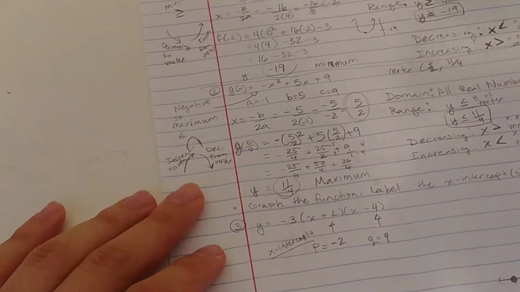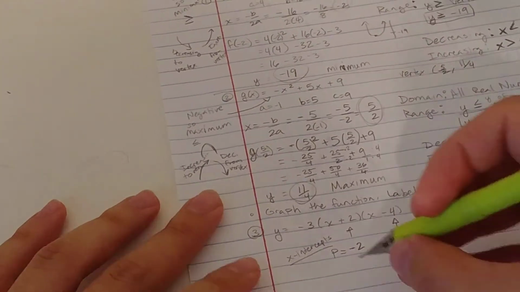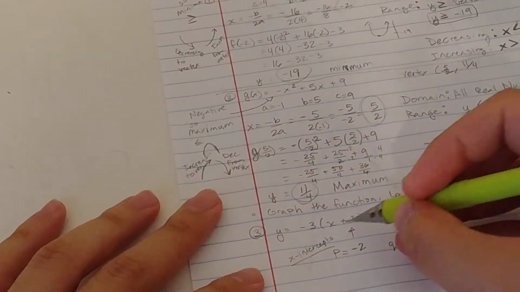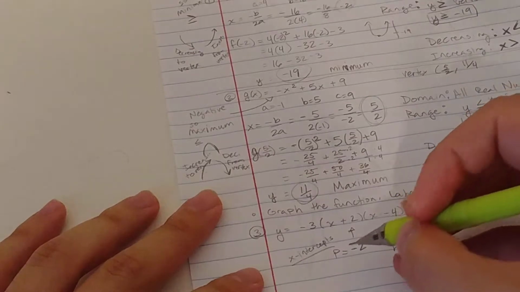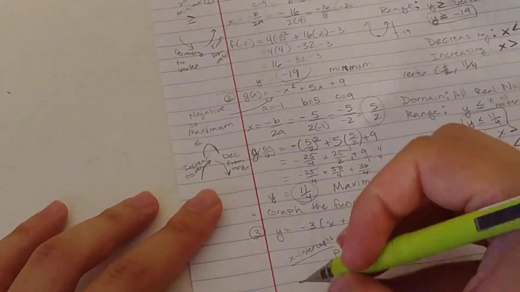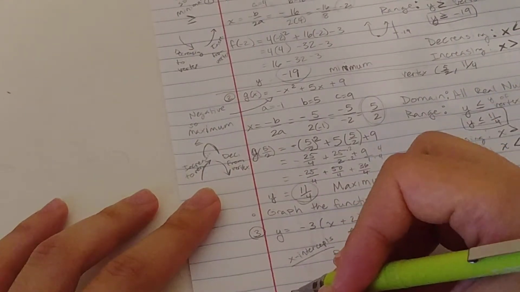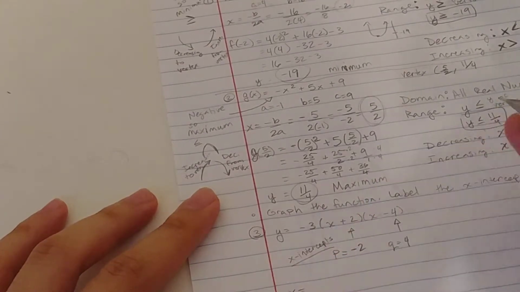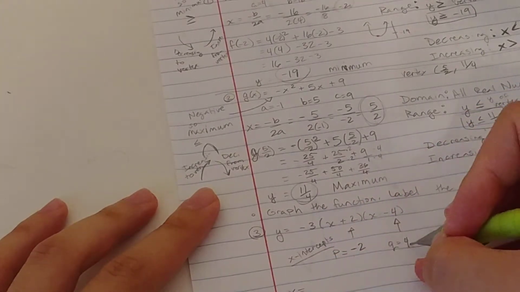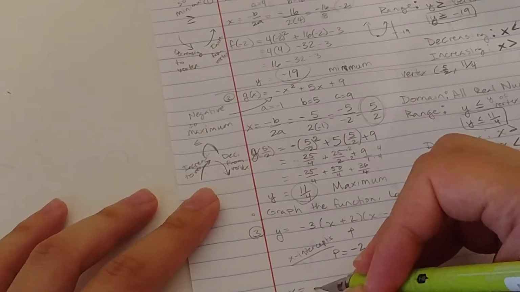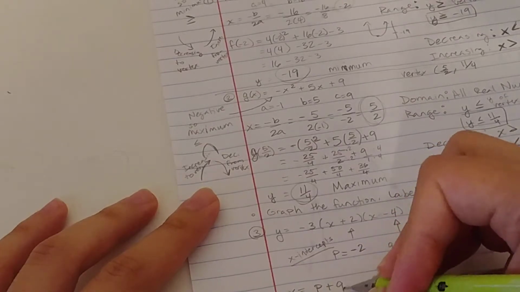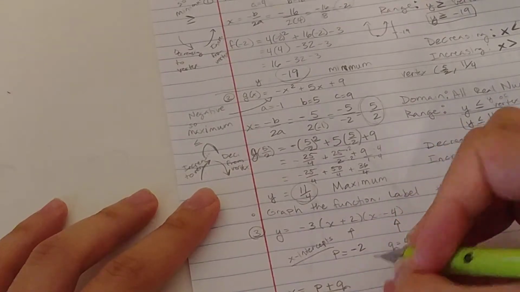Yay! Now we have to find a vertex. How do we find the vertex? We need a point that's in the middle of those two. So the x of the vertex is the average of these two: p plus q divided by 2.